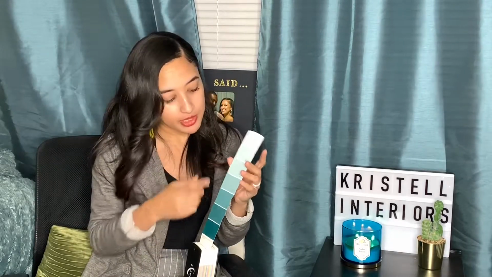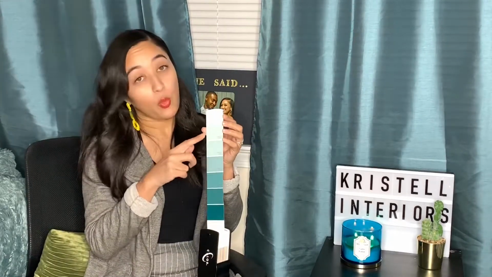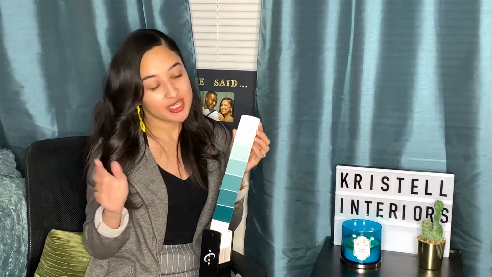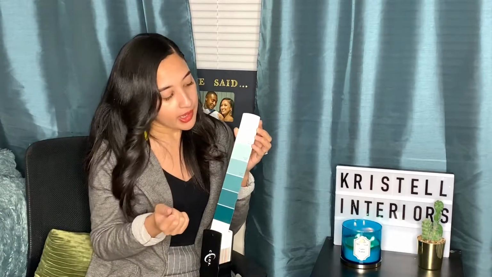Let's say, okay, perfect. We found our color, we found Watery, and this is what we want to use. I would recommend that you choose maybe one or two other shades, higher and lower from Watery, and bring samples into your home.